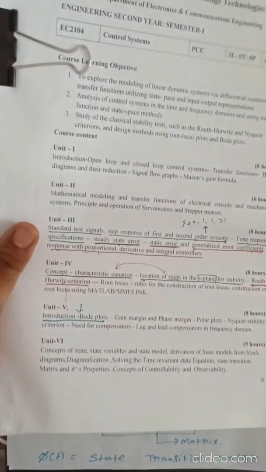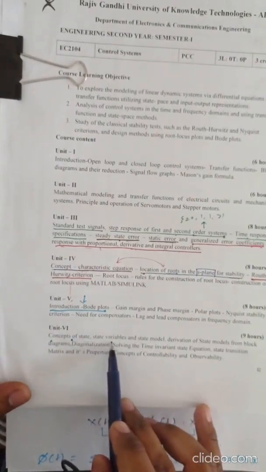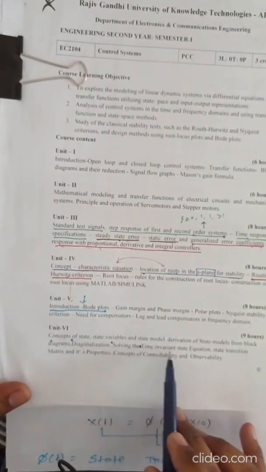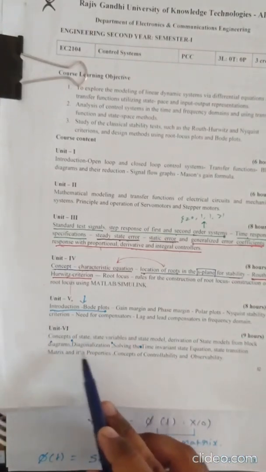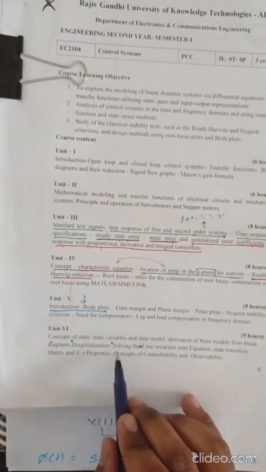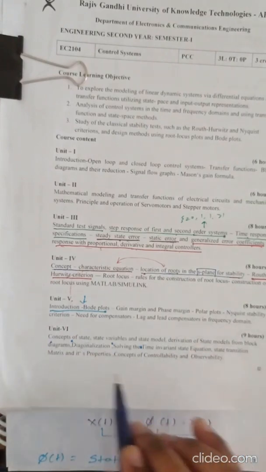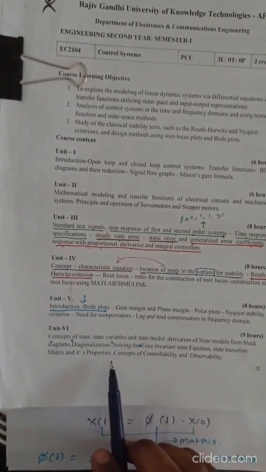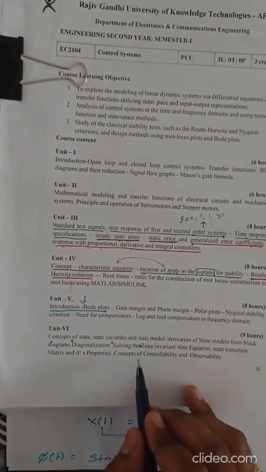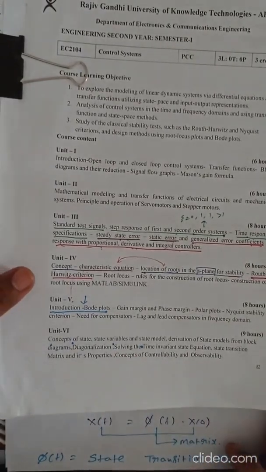Okay guys, just to recap the syllabus here, we had finished the concept of state variables, state model and derivation of state models from block diagrams, and I also discussed diagonalization. The next topics were solving the time invariant state equation, state transition matrix and its properties, and also the concepts of controllability and observability. In this video we will finish the entire remaining portion. The lines may be many, but it will take just 15 minutes.